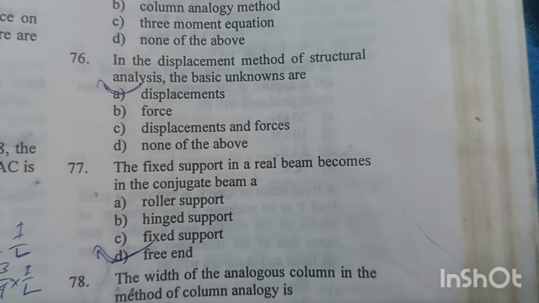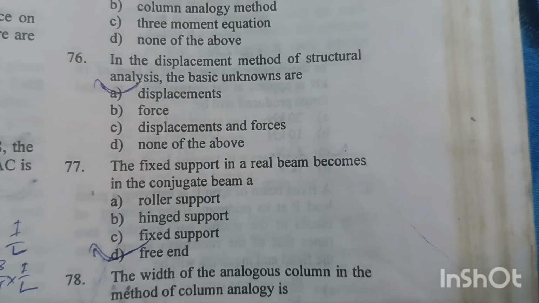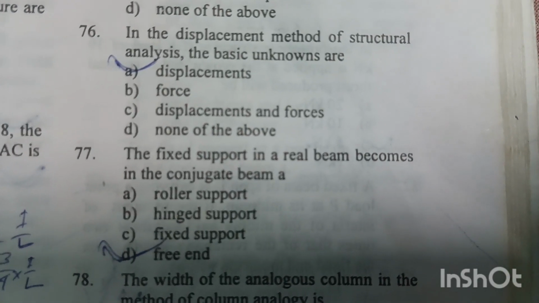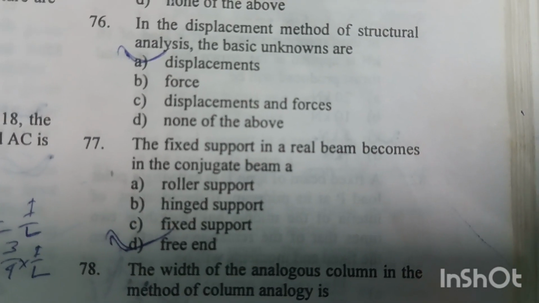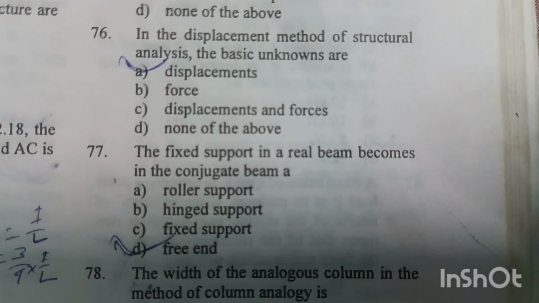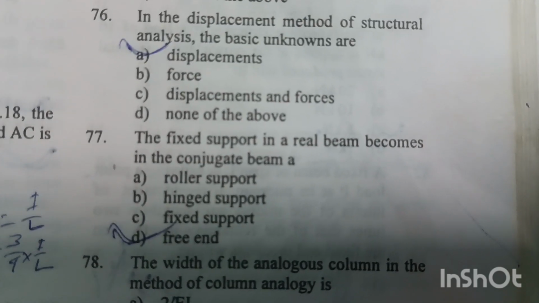Question number 76. In the displacement method of structural analysis, the basic unknowns are. We know there are two methods of structural analysis for analyzing the indeterminate structure. One is force method and another one is displacement method. In force method, the basic unknowns are force or moments, and in displacement method the basic unknowns are displacements, that means translation and rotations. Option A is right answer, displacements.